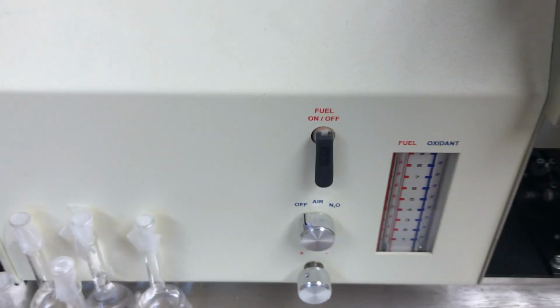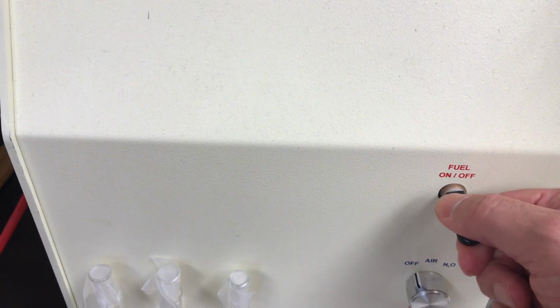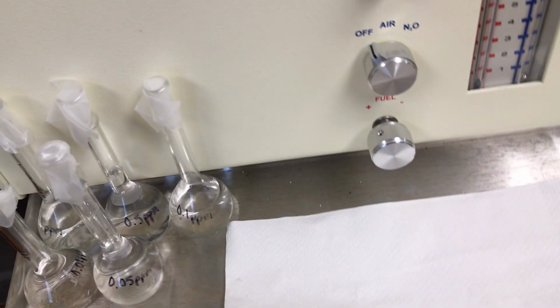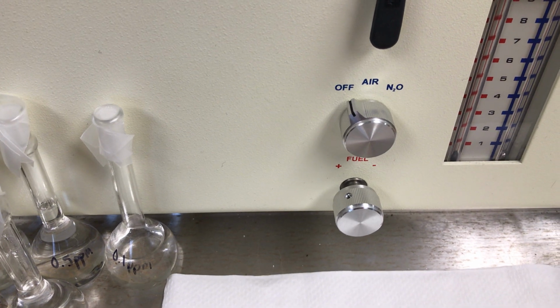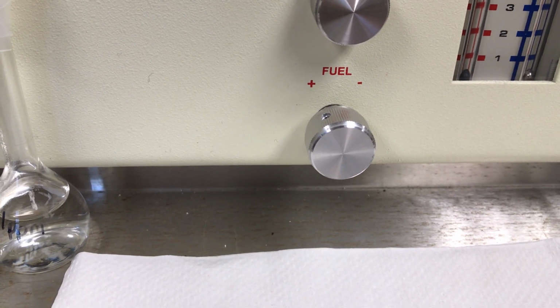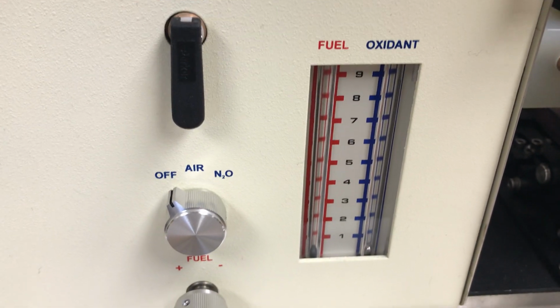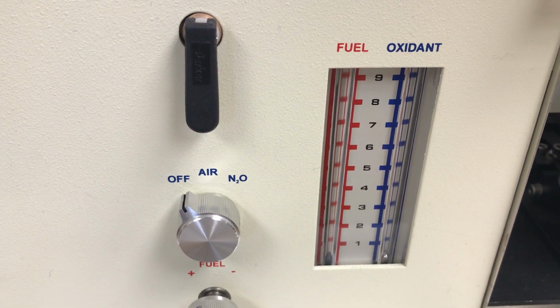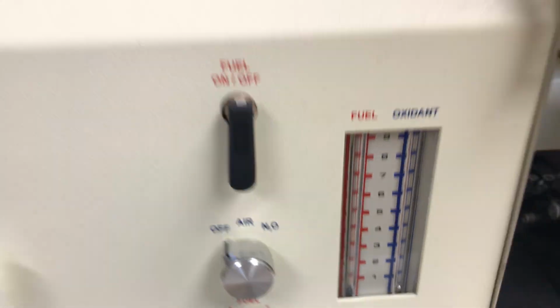On the front panel, we have the fuel on-off switch, so we can use this to turn the acetylene on and off. And also we have the air control down there as well. And finally, down at the bottom, we have the fuel adjustment knob. We can also tell the fuel and oxidant levels from the meter given here to the right.